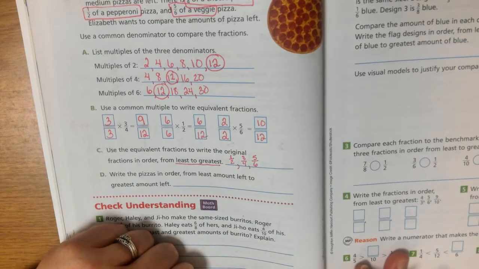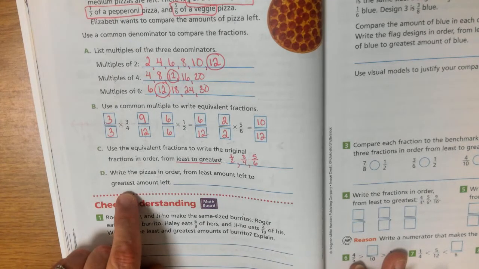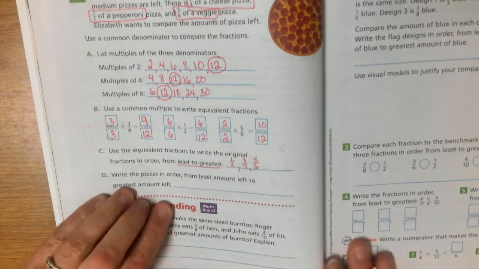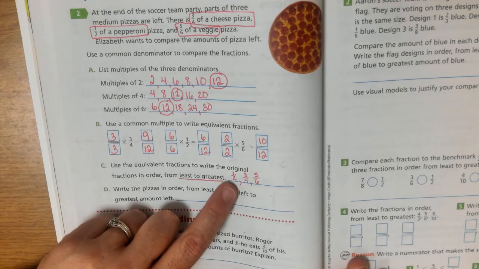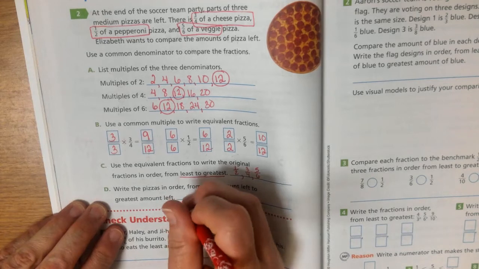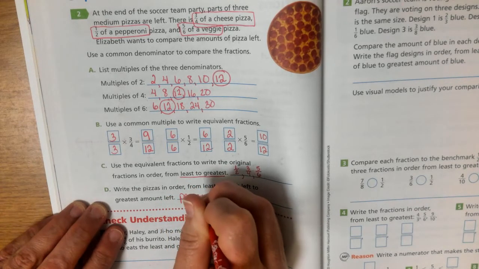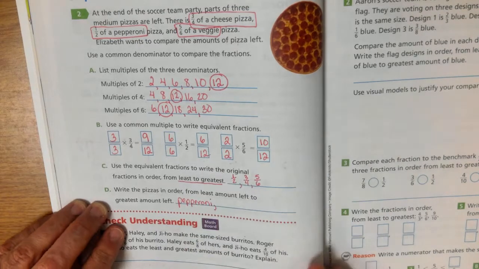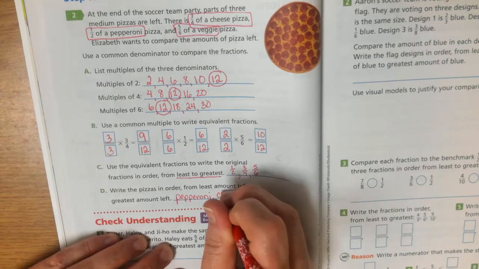So then we need to write our pizzas in order from the least amount left to the greatest amount left. So which pizza was 1/2? The pizza that was 1/2 was pepperoni. The pizza that was 3/4 was cheese.